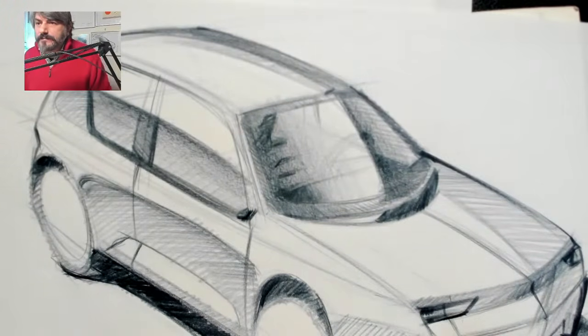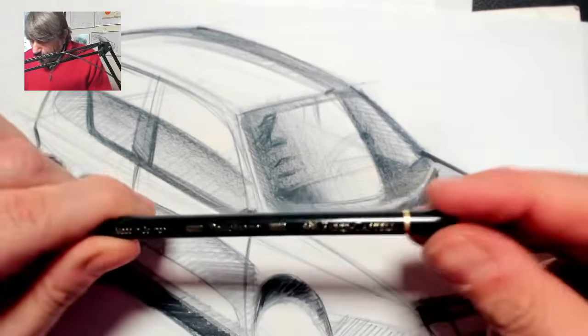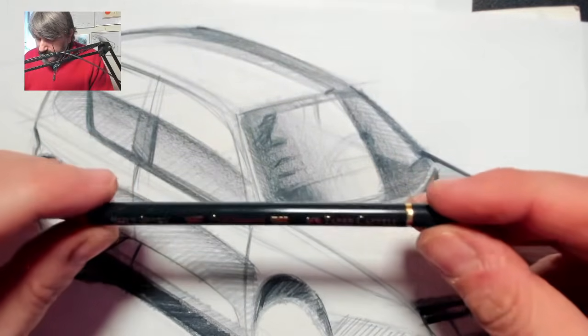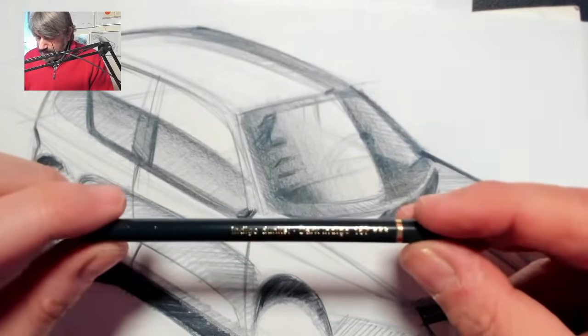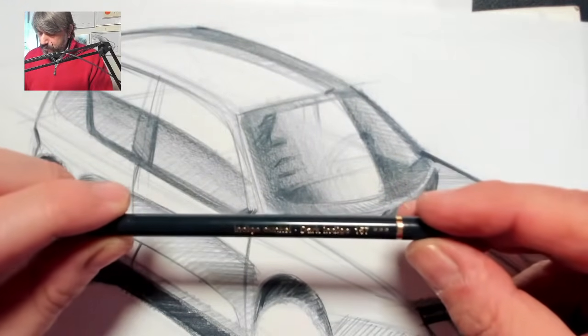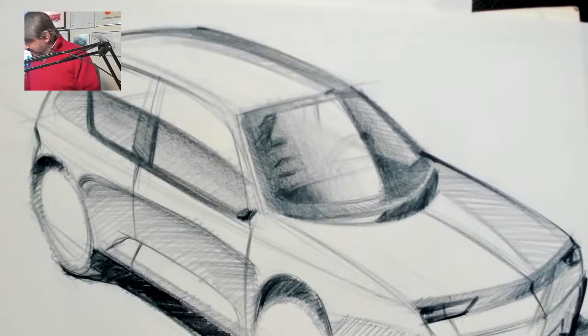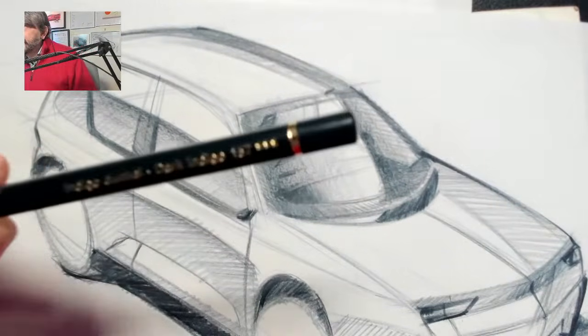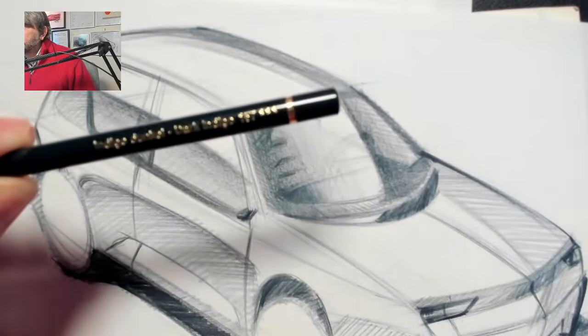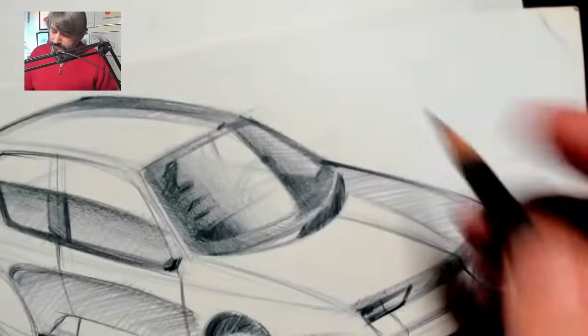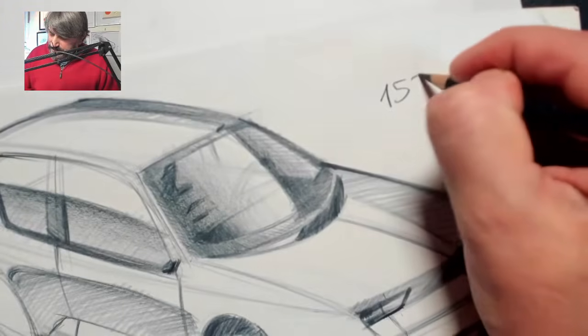Just a little bit. By the way, is it a black Polychromos? No, it's not black. It's the indigo blue that I really like a lot. The number is 157. I'll tell you right away. 157.